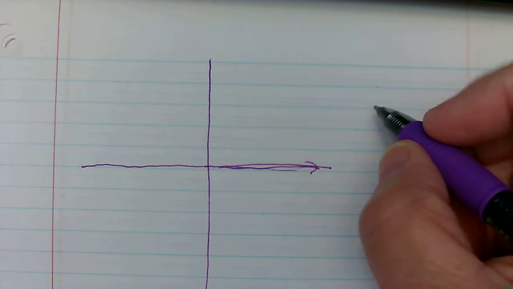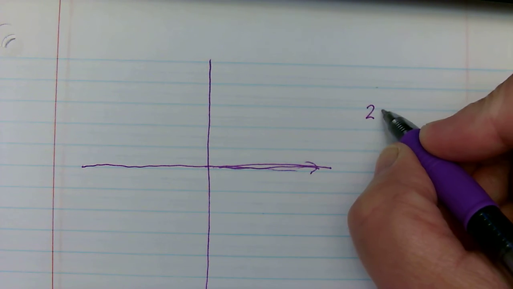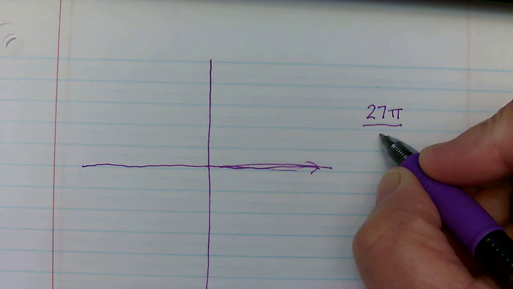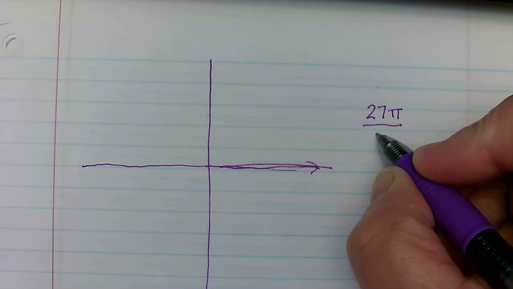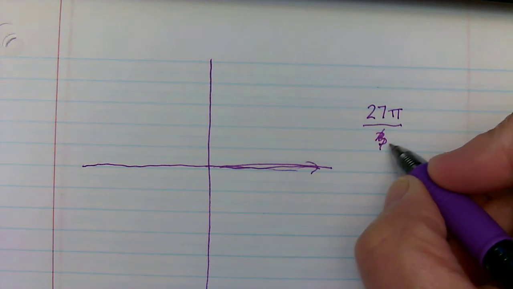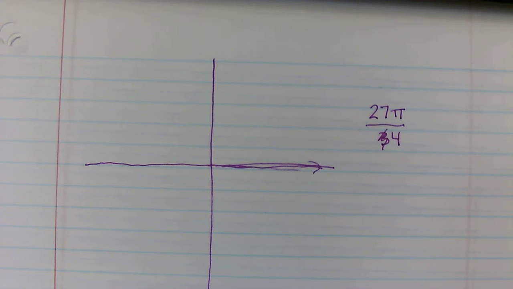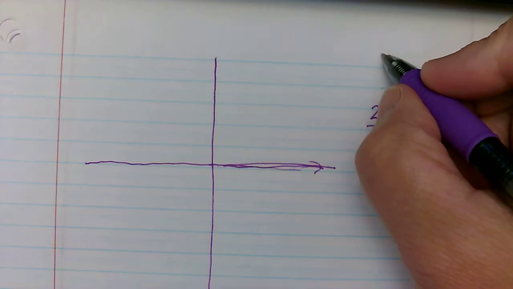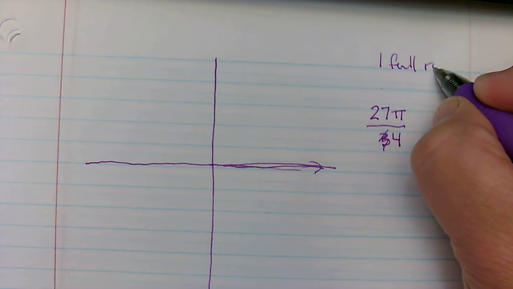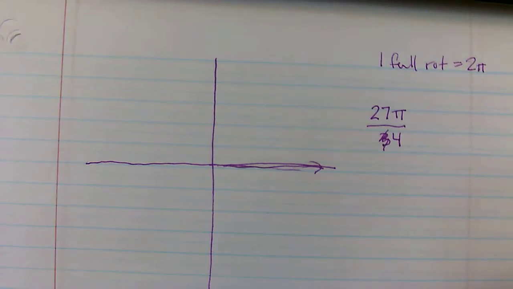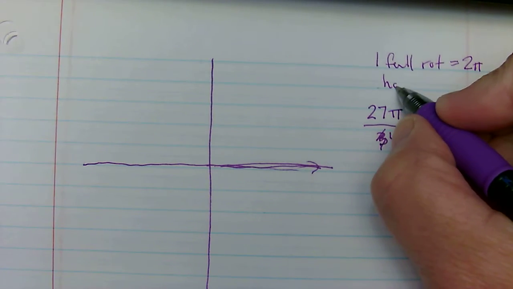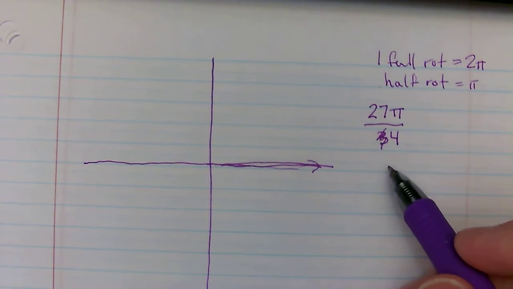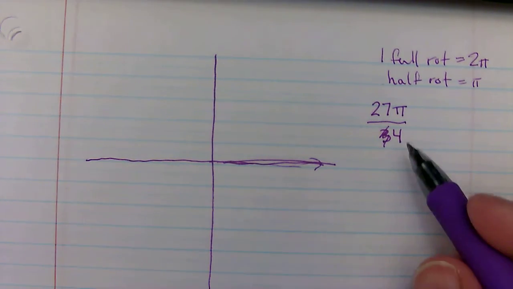So let's say I have the angle 27 pi over, I don't know, let's say 3. Now that's too easy. 4. Okay? 27 pi over 4. Now remember, one full rotation is 2 pi. So a half a rotation is pi.